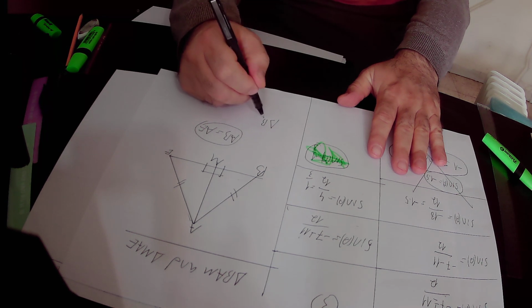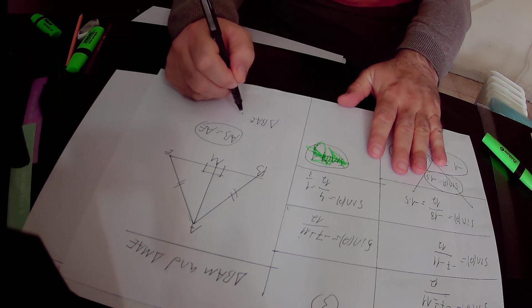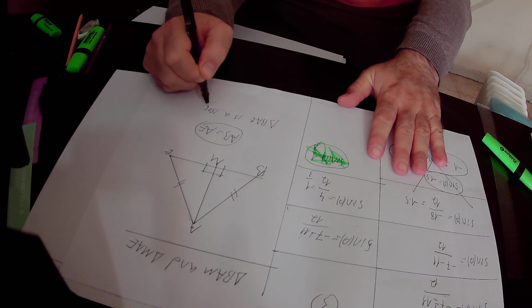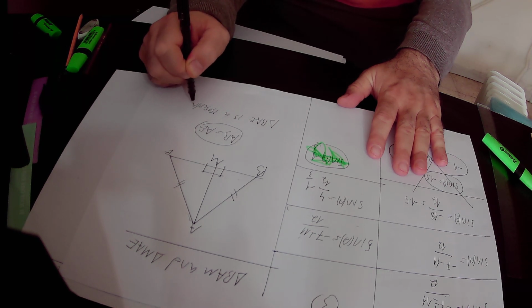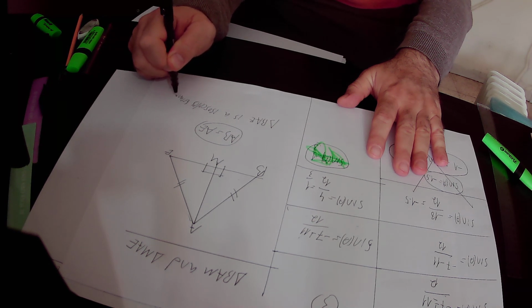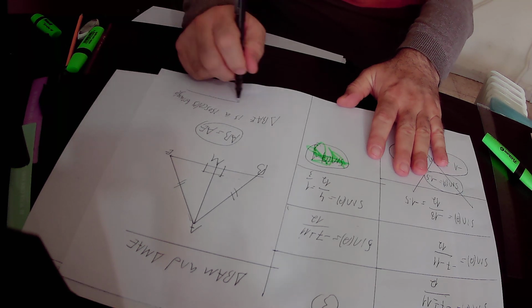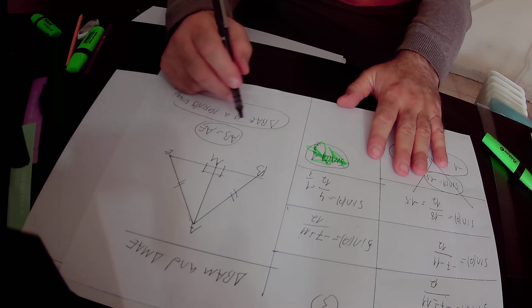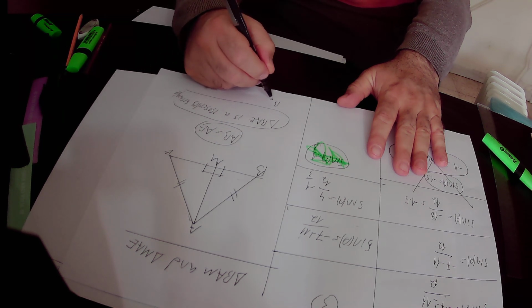Triangle BAE is an isosceles triangle, and BE is the base of the isosceles triangle.